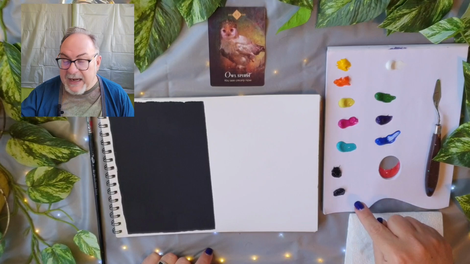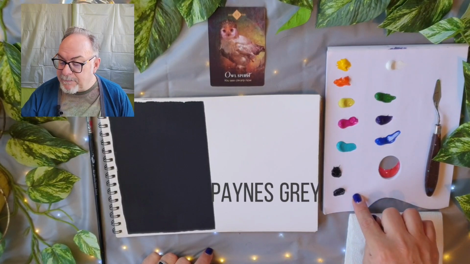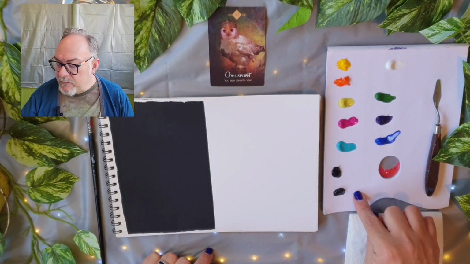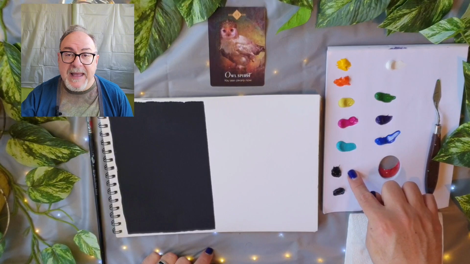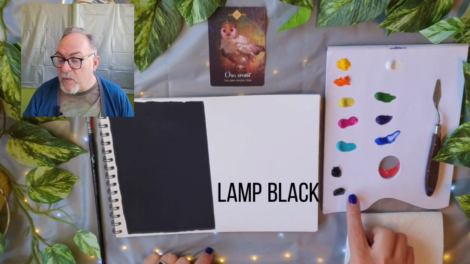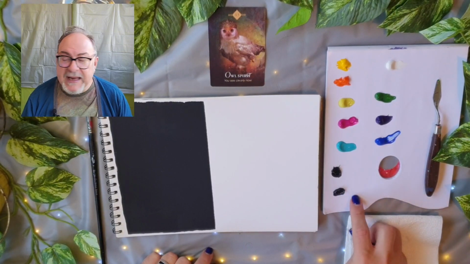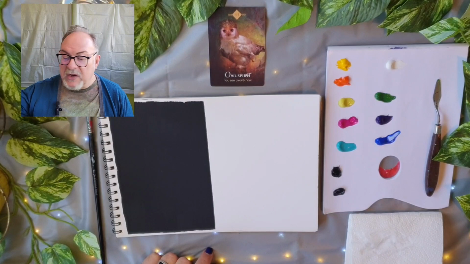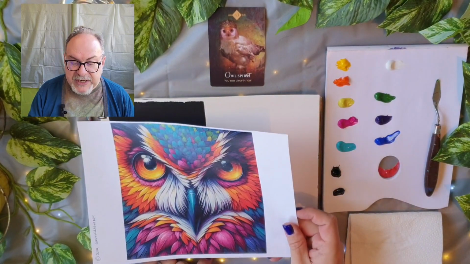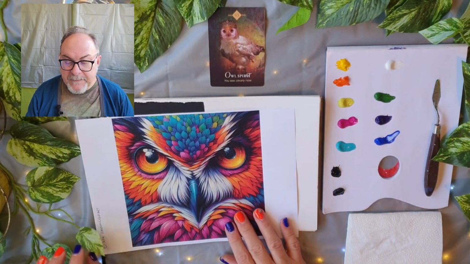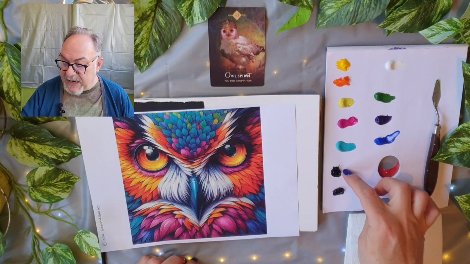There is another color I'm adding to our list, and that is Payne's gray, and then I have here lamp black. The reason why I want to add Payne's gray is that it is going to really help us with our shadows, because my lamp black is quite opaque.